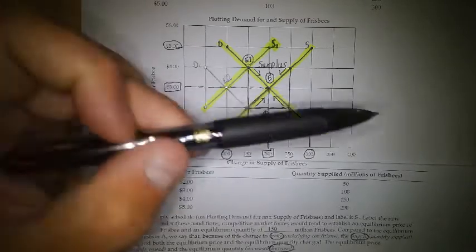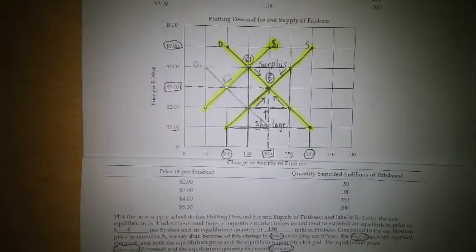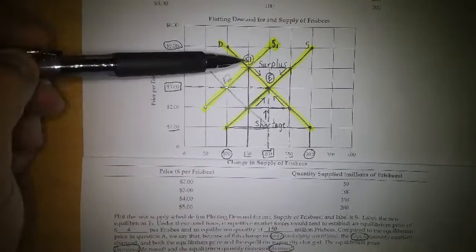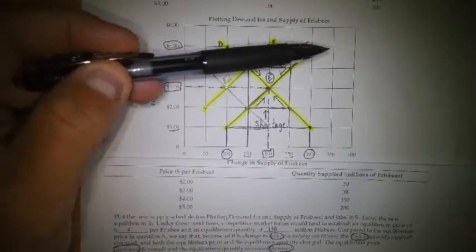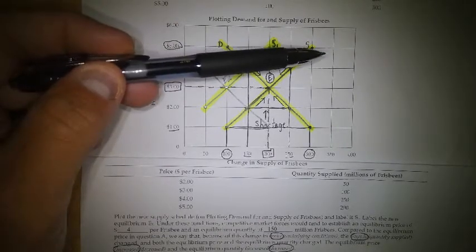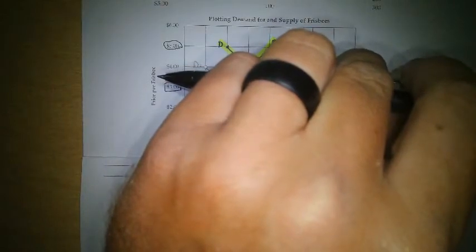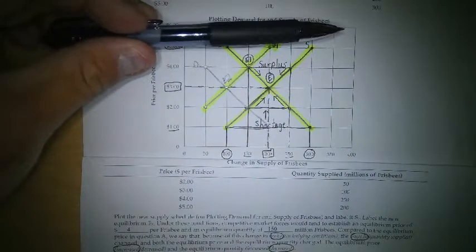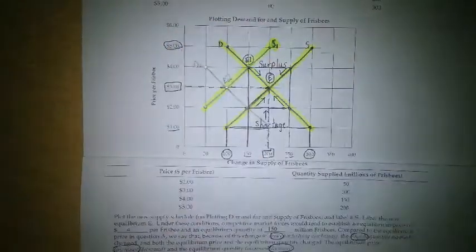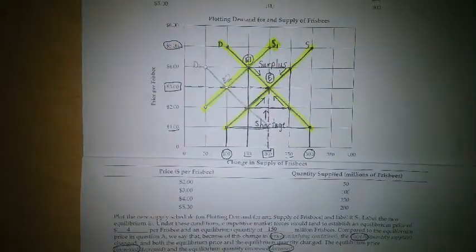This next part is what I was telling you guys about on the board earlier, about how the supply and demand can shift. I told you if the supply or the demand shifted to the right, is that good or bad? That's an increase in things, right? Yeah. If it goes to the left, it's a decrease in things. So if we're going to the right, it's positive. If we're going to the left, it's negative.